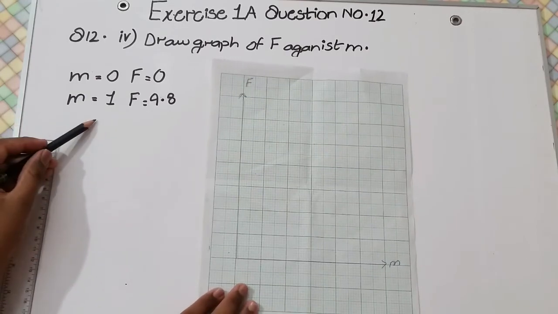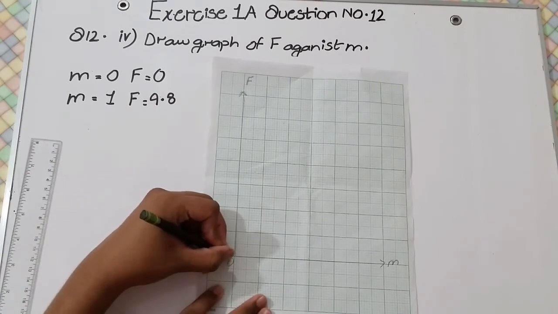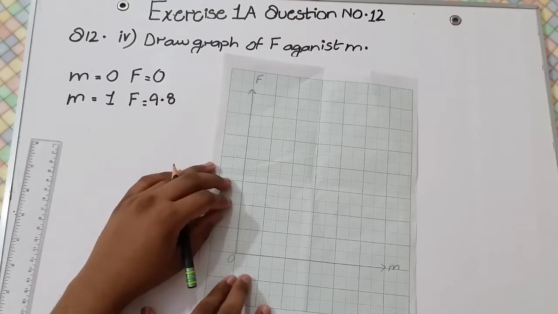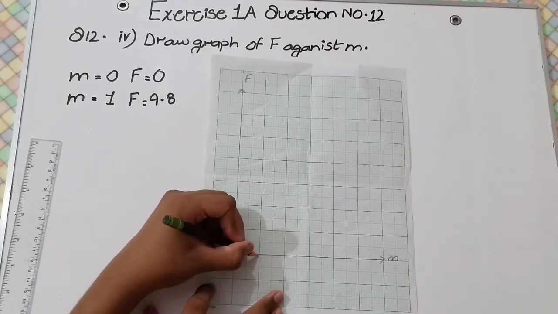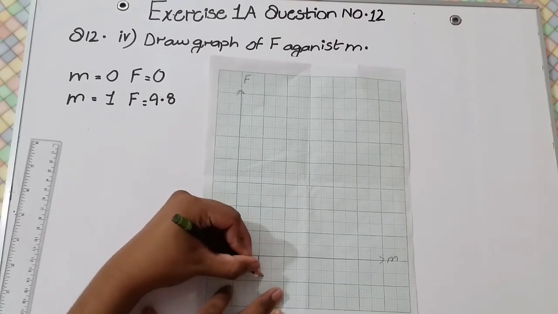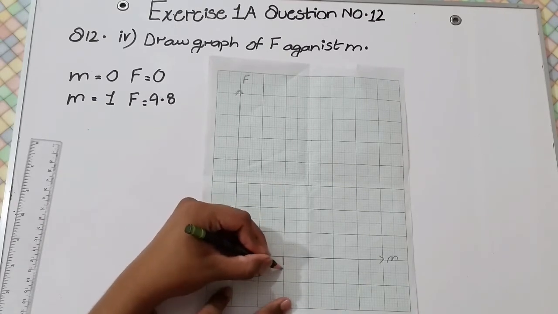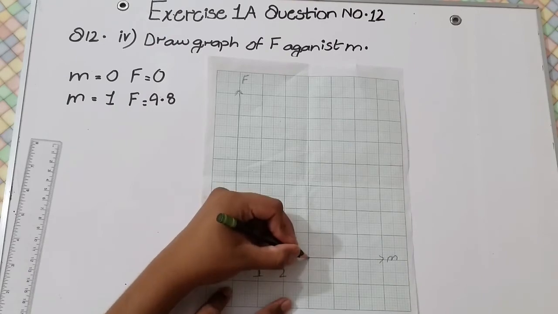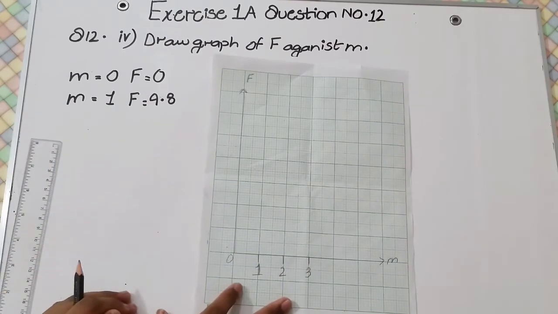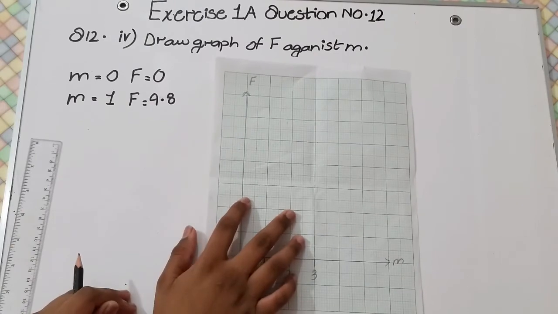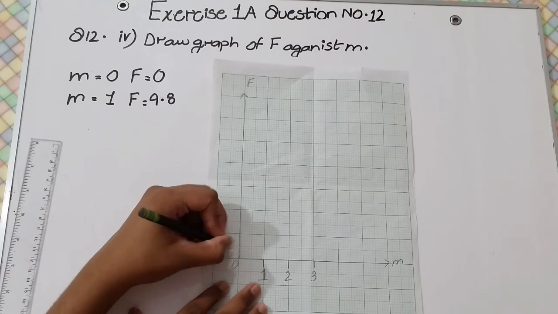So these are the values of our M. This is 0. For M we are going to leave 1 whole square, as we have said in the last videos also. So this is 1, then leave 1 whole square, and this is 2, then leave 1 whole square, and this is 3. Then for F, on this line we have more values, so we are going to leave half a square.